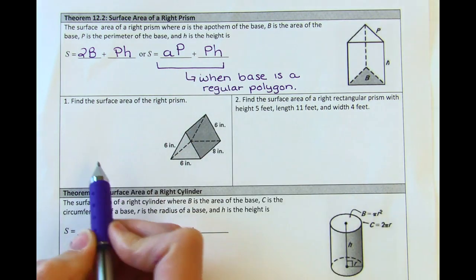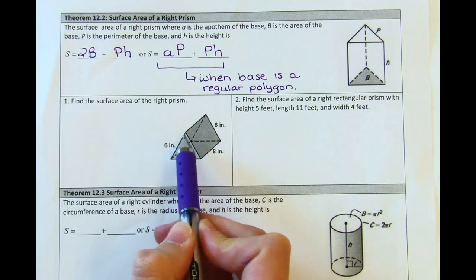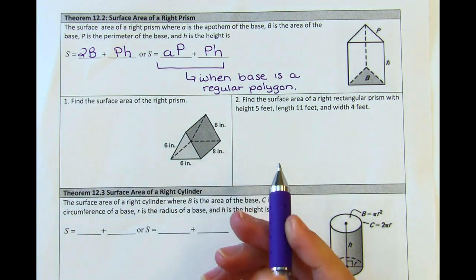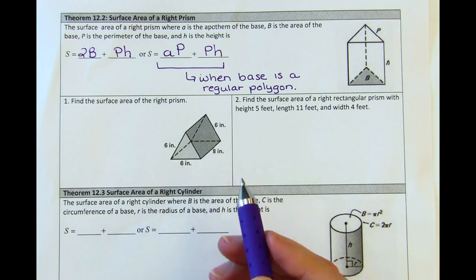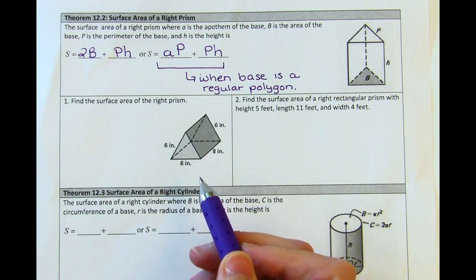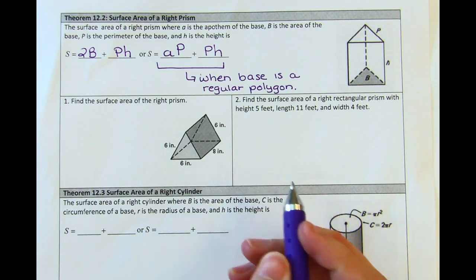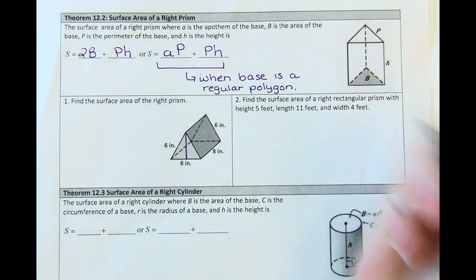So let's do an example. We need to find the surface area of the right prism. So let's first start with the base. The bases are equilateral triangles, 6 inches each. So let's drop a height.